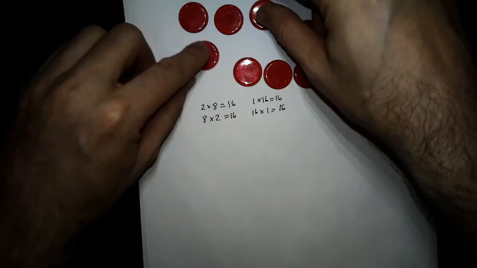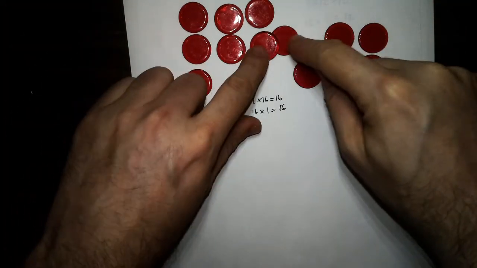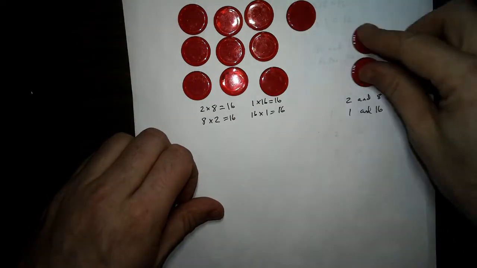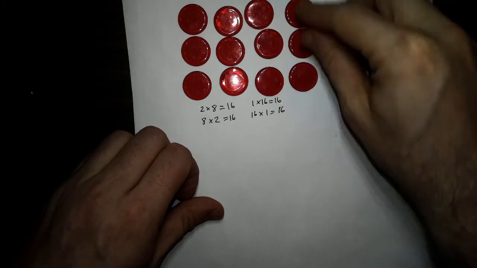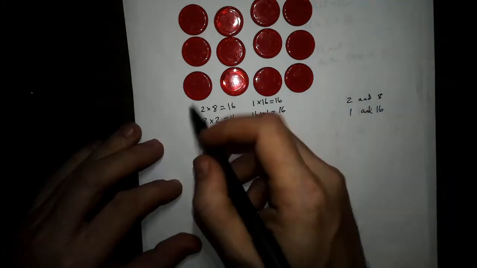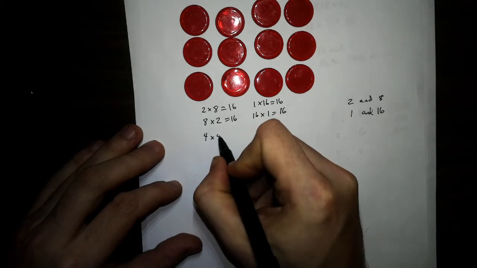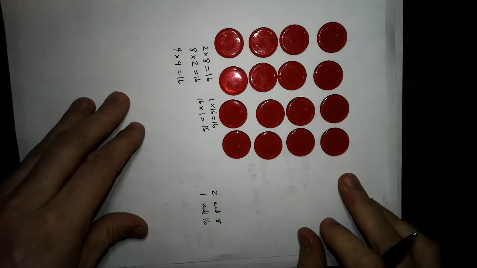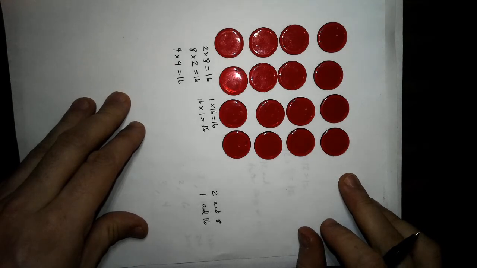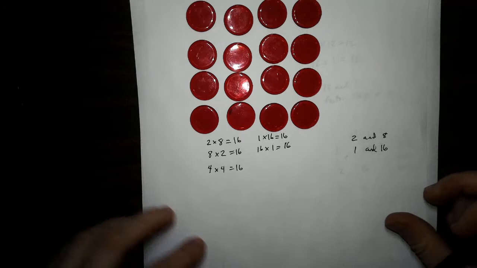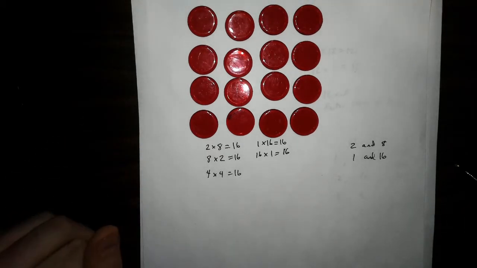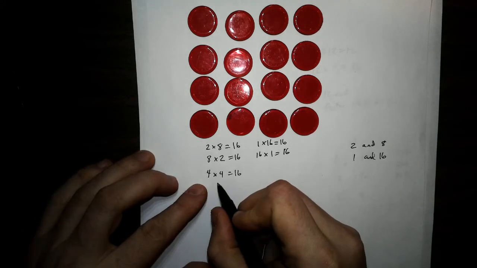But there's one other way that I can arrange this, and that is with 4 rows and 4 columns, because 4 times 4 equals 16. What do you think the turnaround fact for this is? You'll notice that this is a special type of rectangle, and it's actually called a square. A square is a special type of rectangle. It just happens to have all sides equal in length. So the turnaround fact for 4 times 4 equals 16 is the same thing: 4 times 4 equals 16.